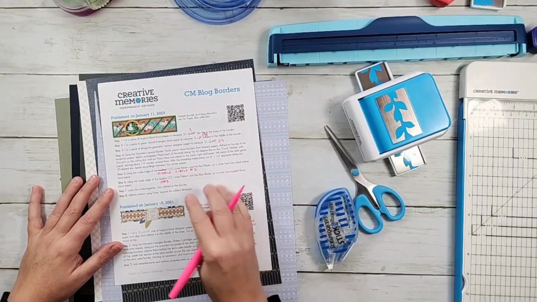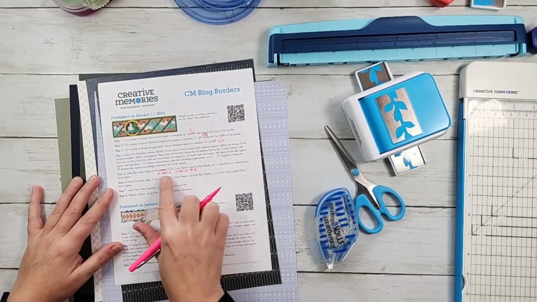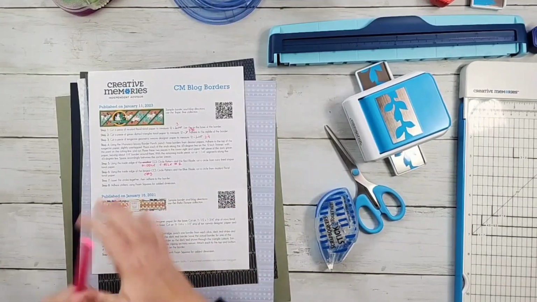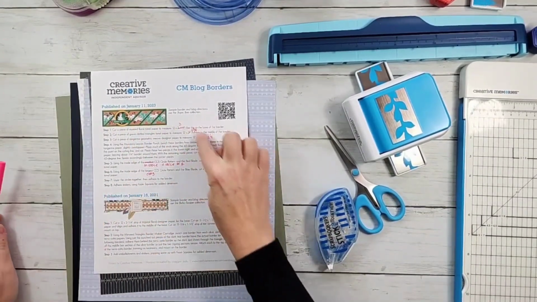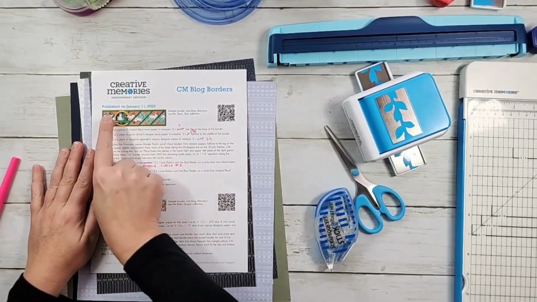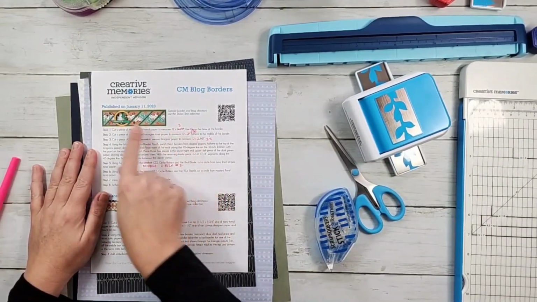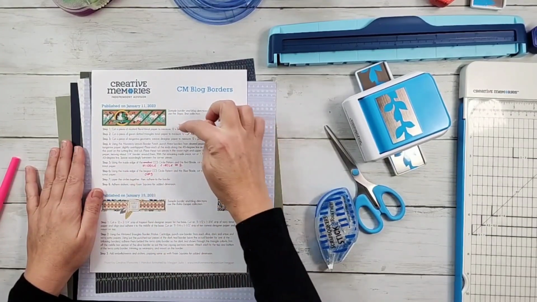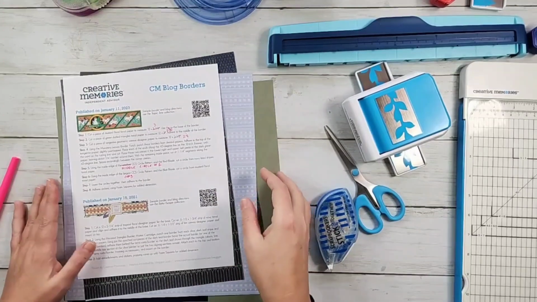Everything else, all the other measurements will stay the same except for that correction I gave you on step 5. So you may be able to follow right along. These measurements have nothing to do with the cutting. So the cutting of these diagonals will all be the same, regardless of your measurements here. It's just those measurements that I'm making that adjustment.